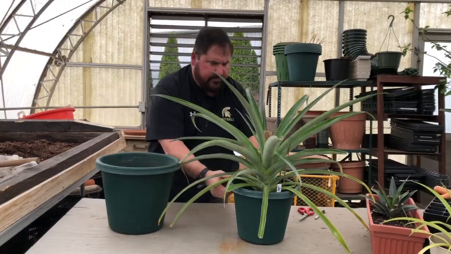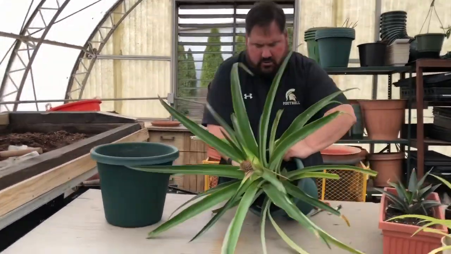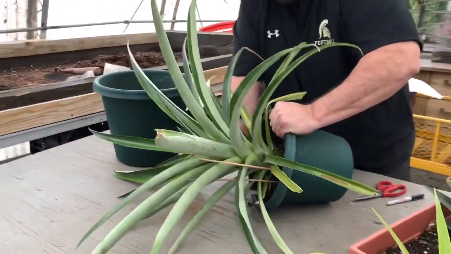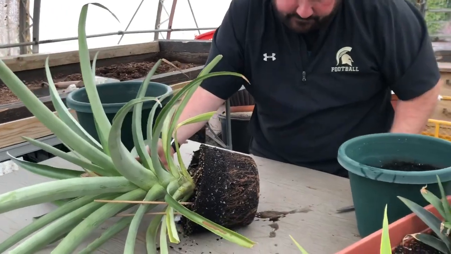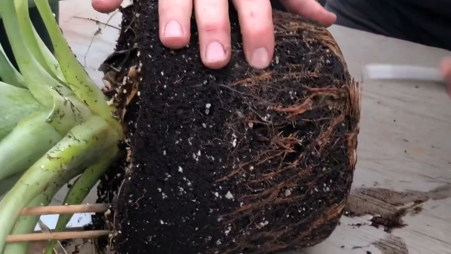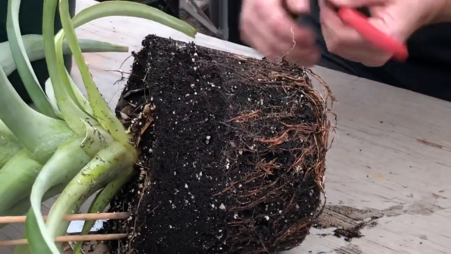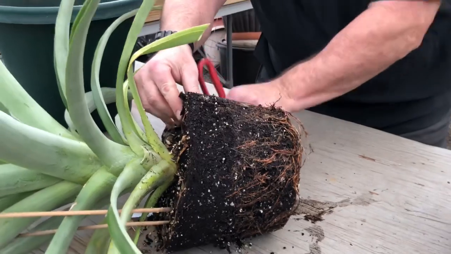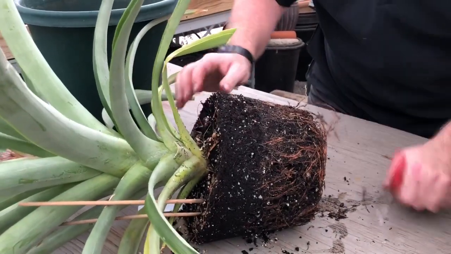What I'm going to do now, and I have to be very careful of this, I'm going to turn this plant on its side and slide this out. Now, as you can see, you can see these roots, these side roots. I'm going to cut these a little bit. This is not hurting the plant at all. In fact, it's going to help the roots grow quicker and bigger to make the plant.